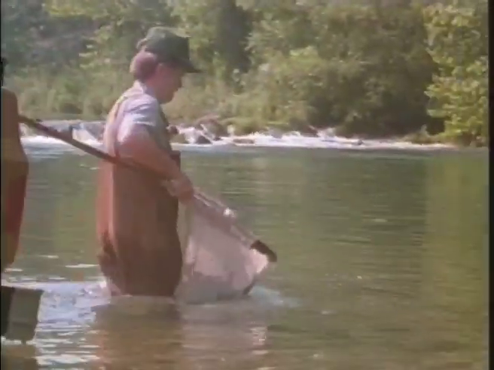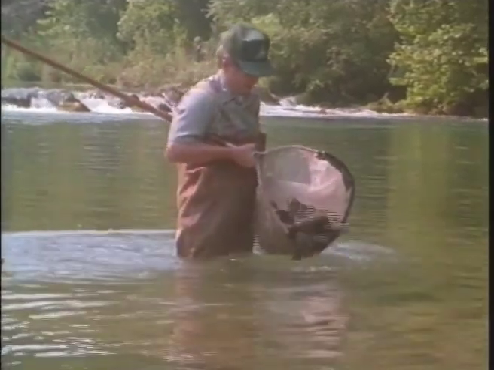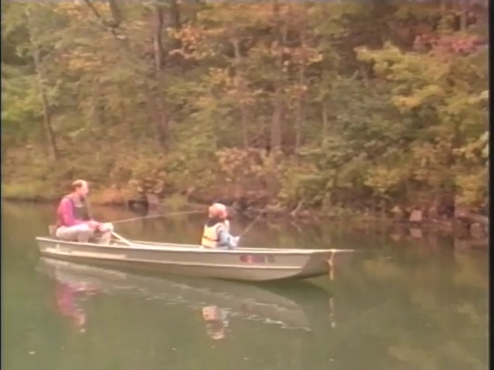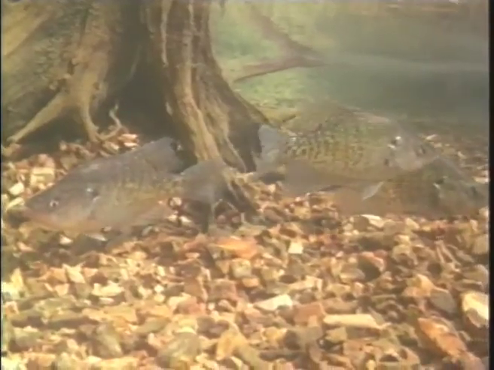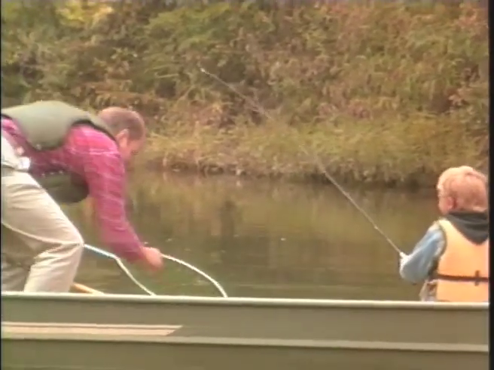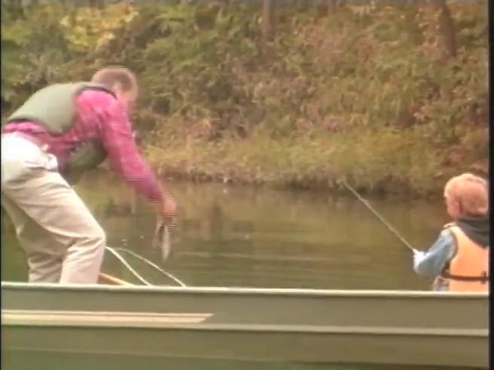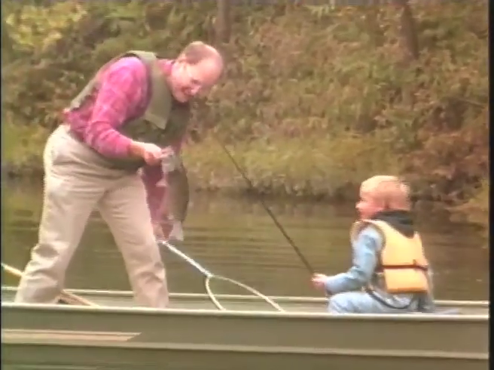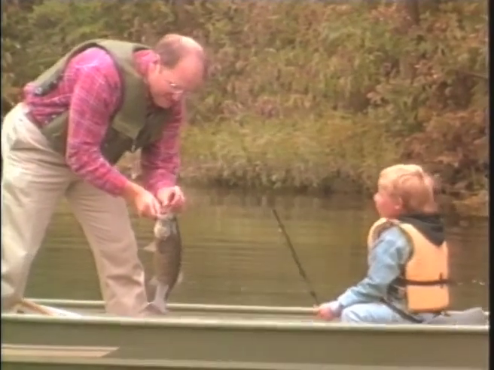Another reason for introducing species beyond their natural range is to develop or improve a fishery, either the game species themselves or bait for game species. Today, anglers may try their luck on bass, crappie, catfish, and many others hundreds of miles from their native streams. In fact, more than 1/4 of all the freshwater fish caught by anglers in the United States are not native. But what are the effects of these introductions on the receiving ecosystems?